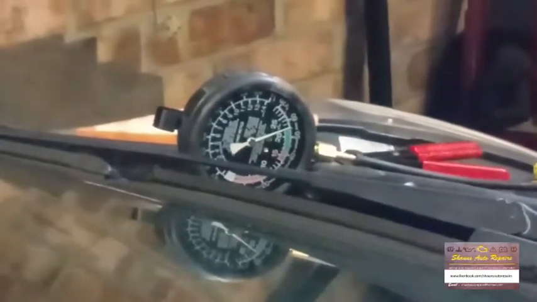So you can see when I rev it, with the open pipe, vacuum drops down a little bit. If we plug the pipe up and we do the same test again with the pipe plugged up, it doesn't lose any vacuum at all.